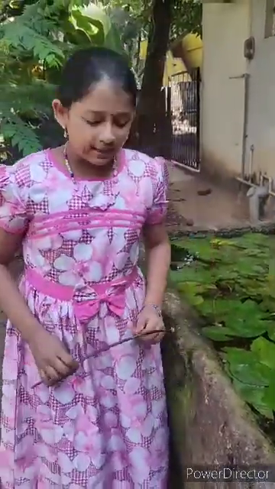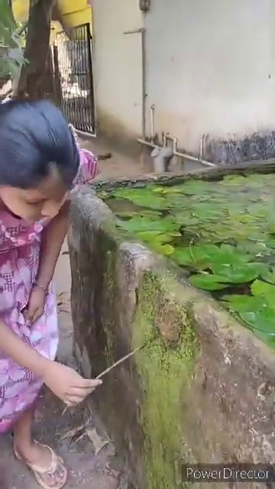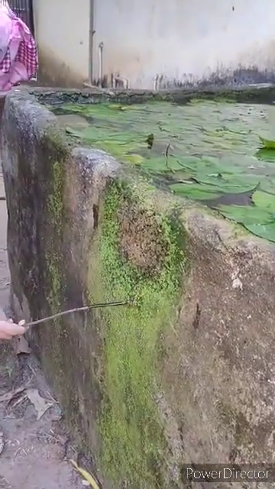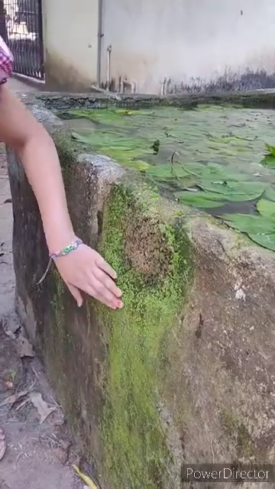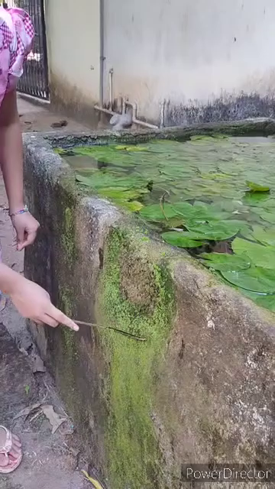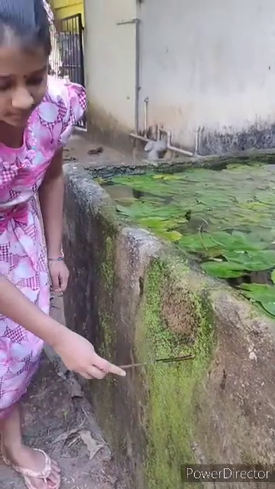Another type of algae is here. It grows on walls. Here. It is just moss.